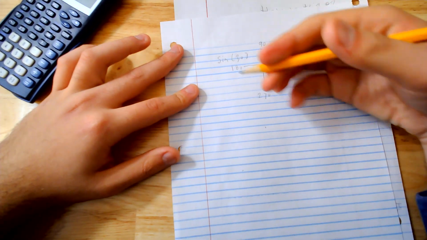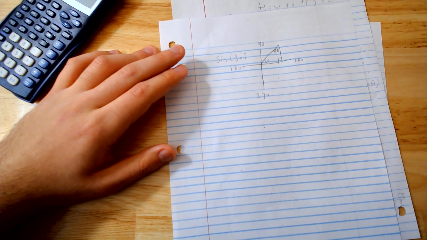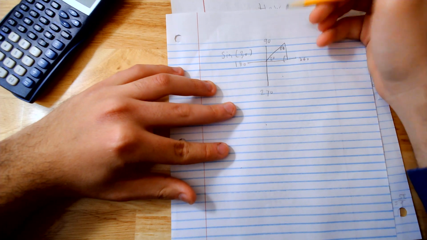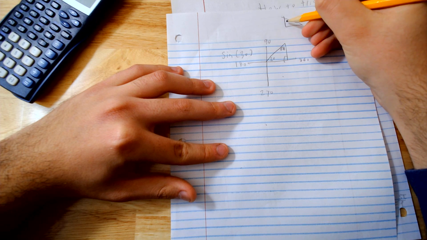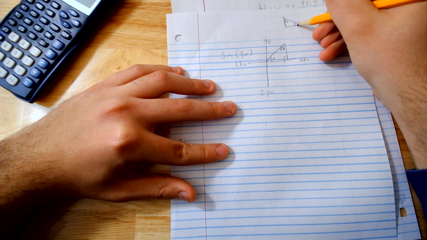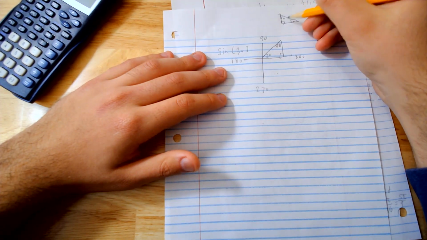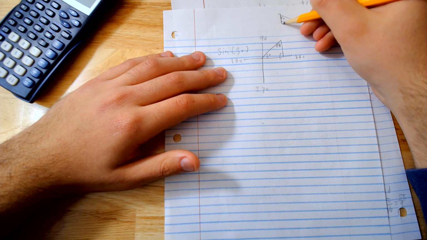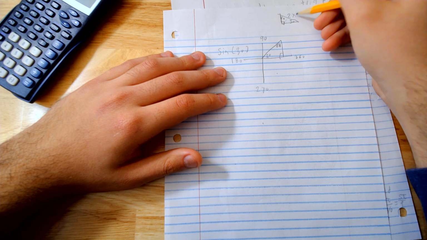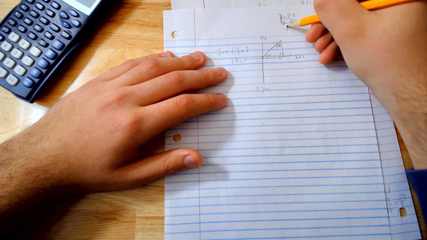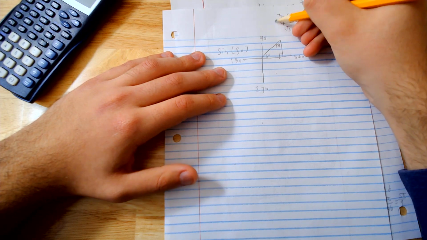So essentially, let me just redraw our special right triangles. Our special right triangles go as follows. We've got 30, 60, 90. This is 60, this is 30, this is our 90. Opposite the right angle is our 2x, adjacent to it is our root 3x, and opposite 30 is our x.